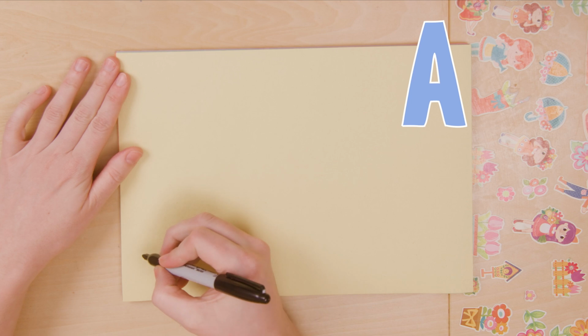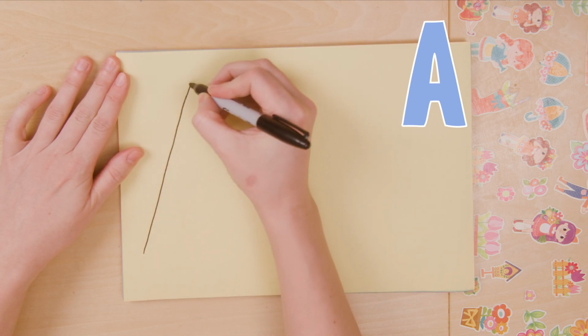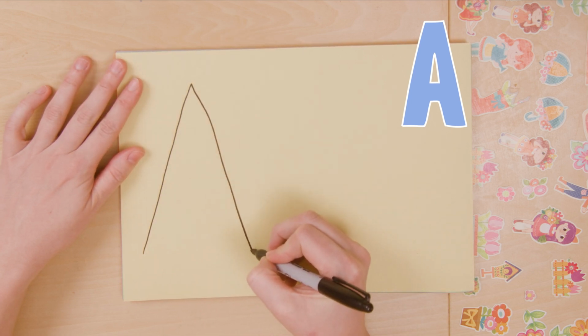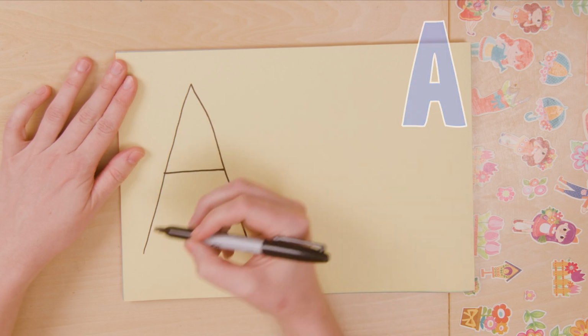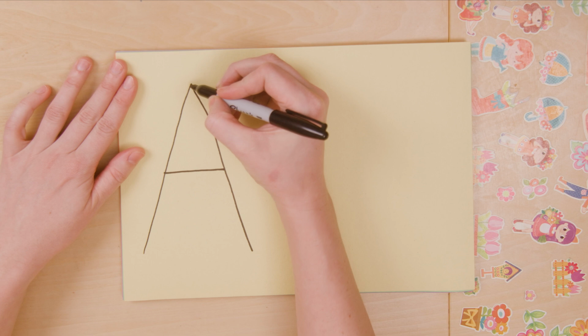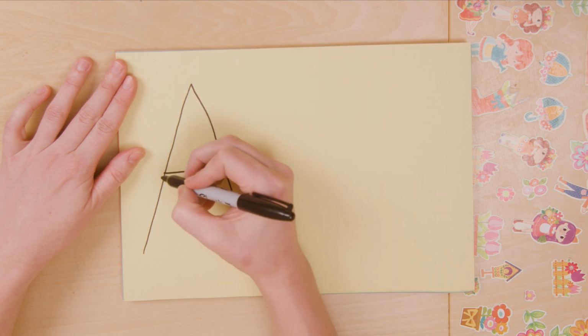Capital A. Up, down, across. Try it with me. Up, down, across.